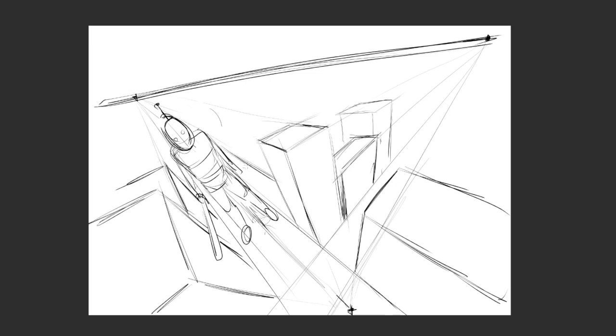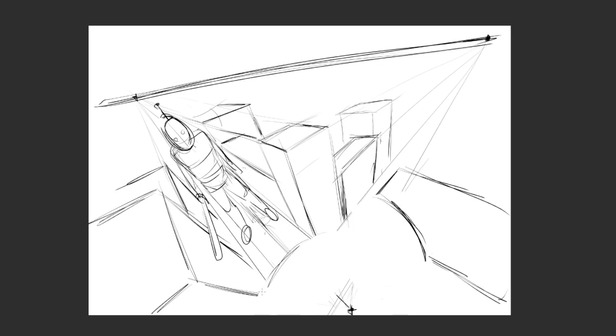Yeah, not to mention buildings. Just draw more buildings to establish the vanishing point even more. Kind of like that, and then just like that. Yeah, basically that. That's one example. Let's say there's a huge cliff over here, like a large hole, kind of like that. You can, of course, use this as a reference.